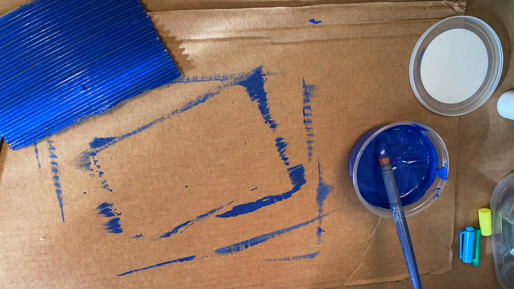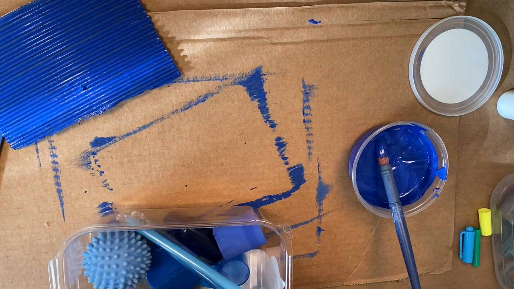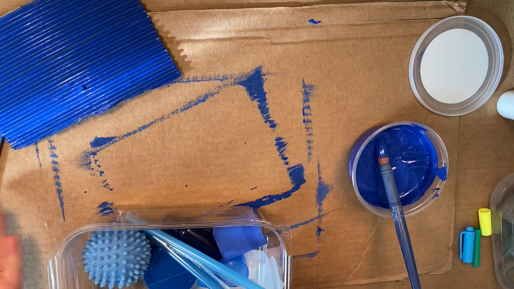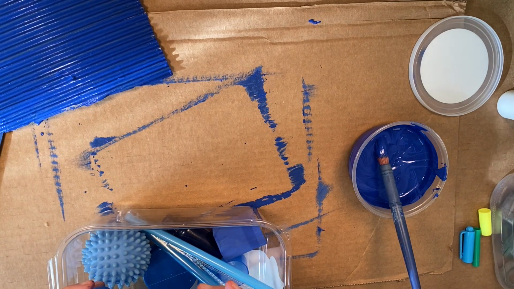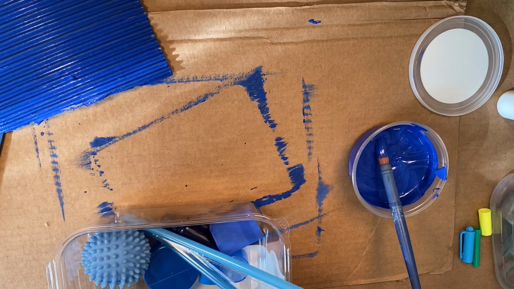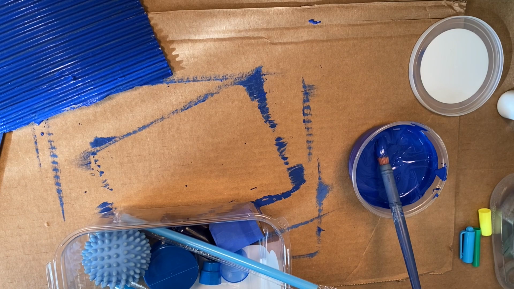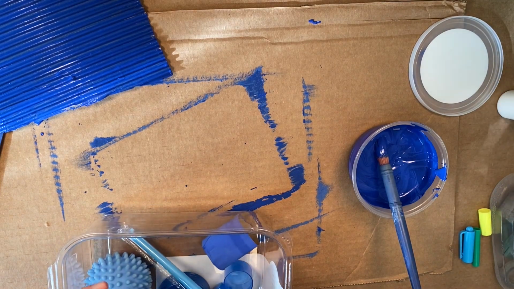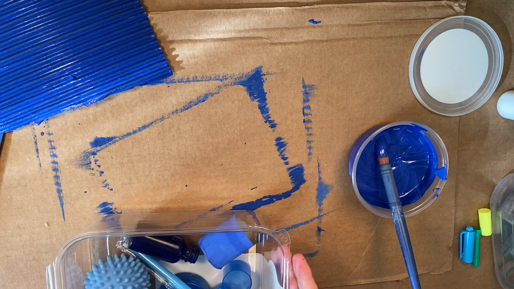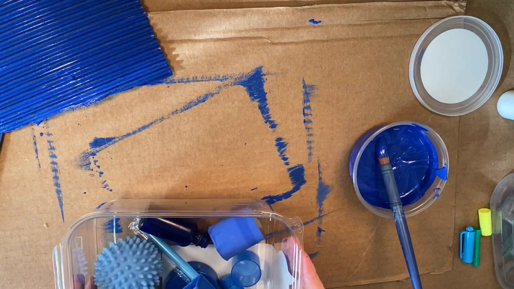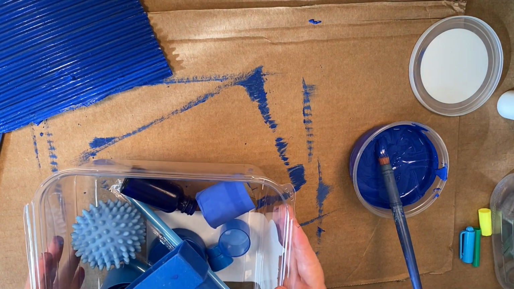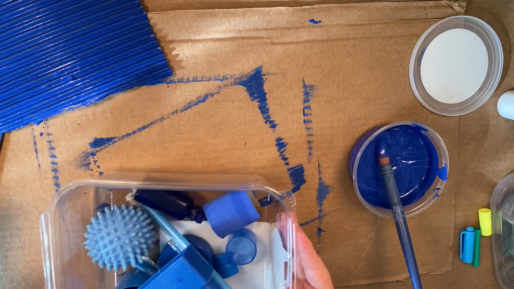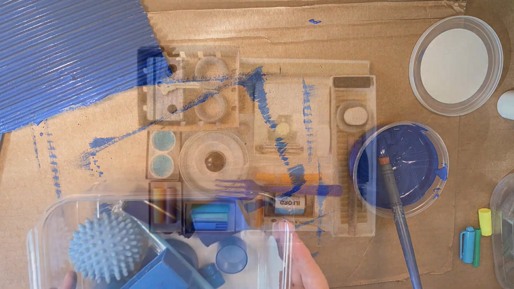What you can do though is collect, say we're going to do a blue monochromatic relief sculpture, other things that are already blue. So I've got lots of plastic things, even a little glass bottle, and we'll try using those in the relief sculpture as soon as all of these other things dry.